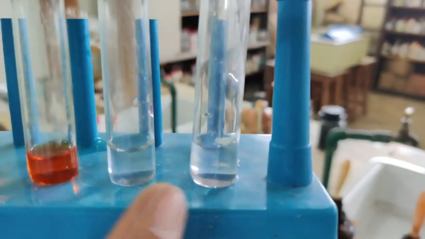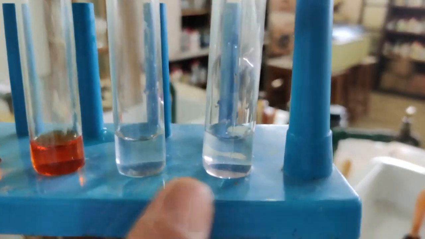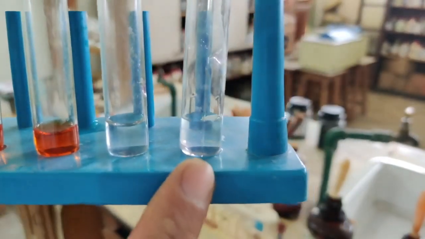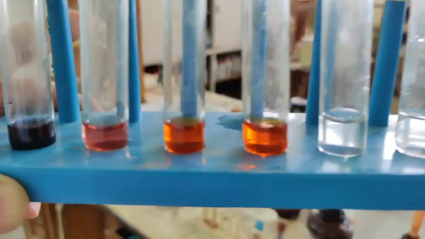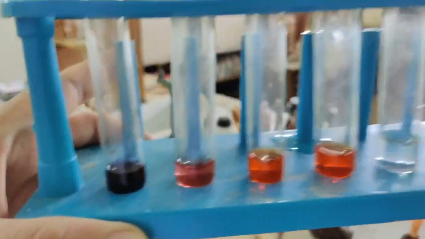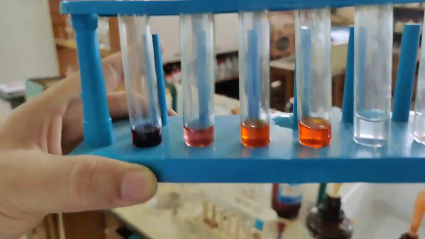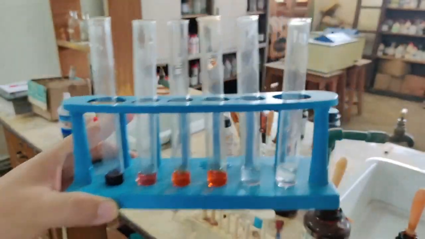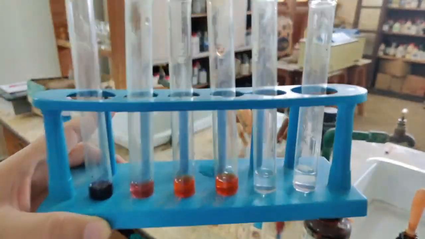Then in both these test tubes I have added phenolphthalein. Because one I'm going to test with acid, the other one I'm going to test with base. Now you see the original color, these are the original colors. Since I'm going to add drop by drop, you can see the 2 reagents which I'm going to use.